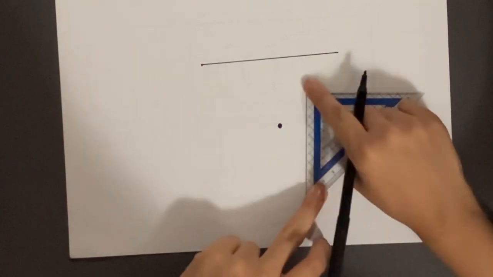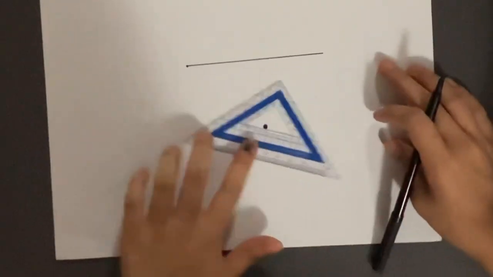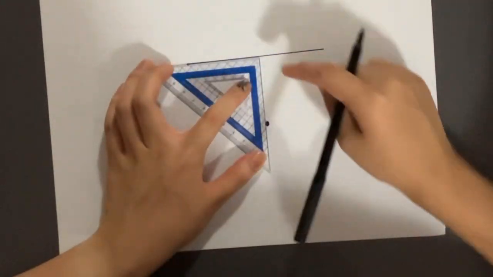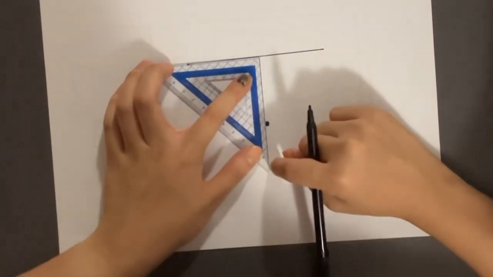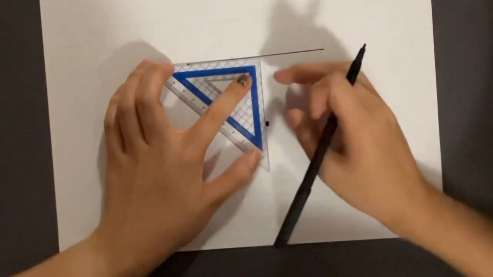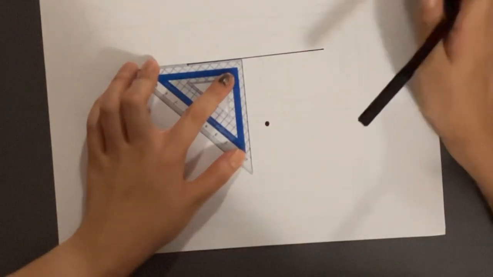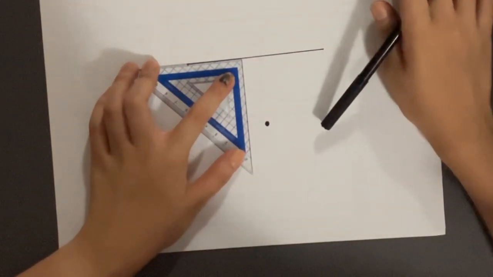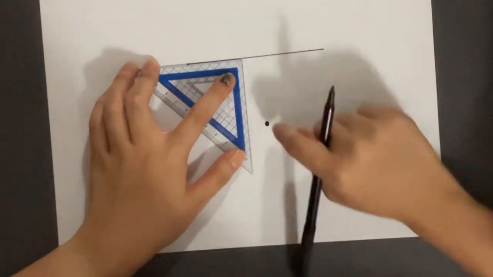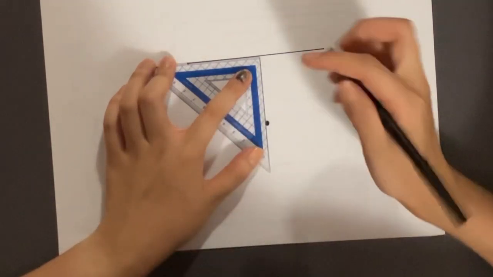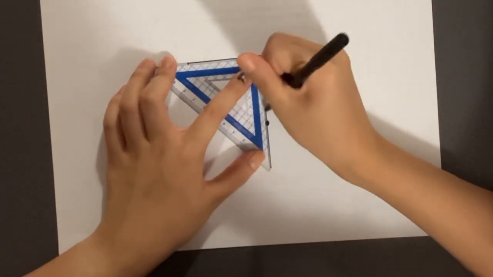So I'll check these two sides are the ones that form right angles. So I will take one side, put it along the line, and make sure the other side passes through the dot. So if I put it like that, will it work? No, right? Because if I draw a line here, it doesn't pass through the dot. So I have to make sure it passes through the dot. Okay, and then I will draw my line.